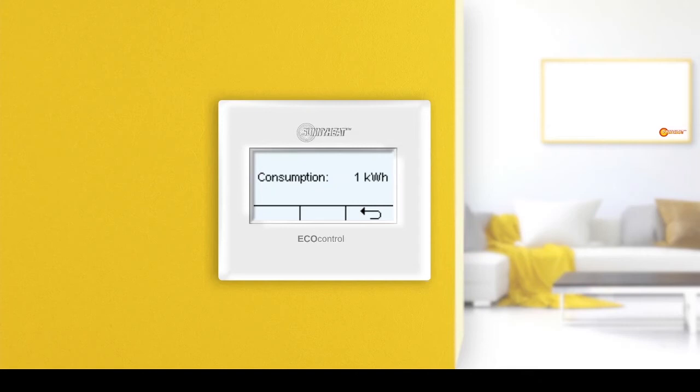When recording energy consumption, Sunny Heat assumes a constant supply voltage of 230 volts. Tip: if only the hours are displayed instead of the energy consumption in kilowatt hours, the power has not been entered in the power menu. Pressing the back button once takes you back to the previous menu.